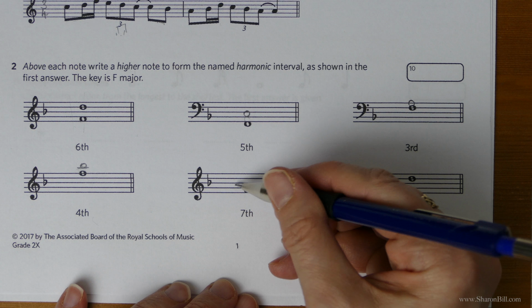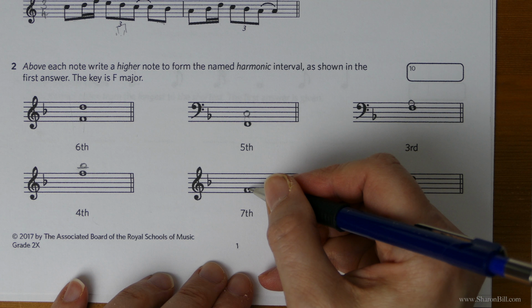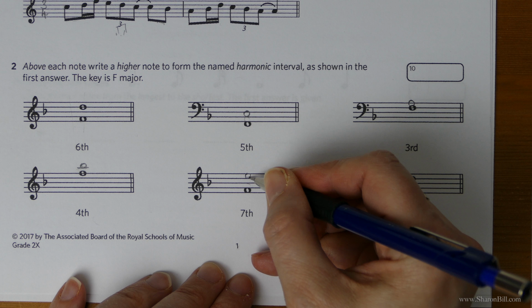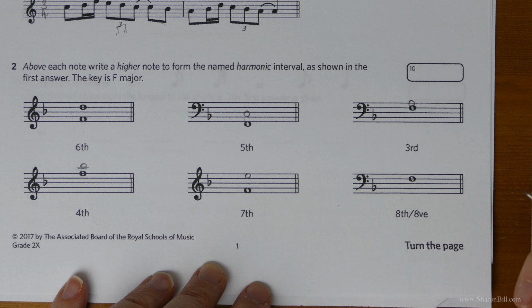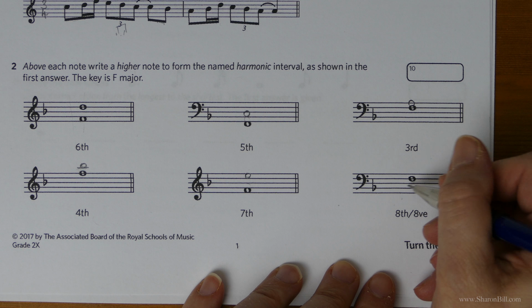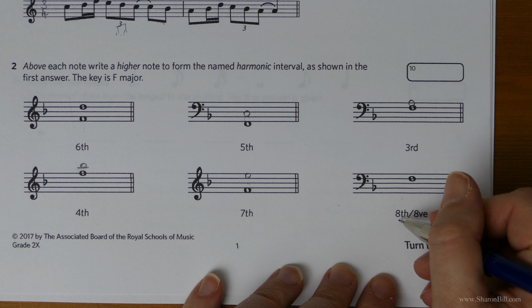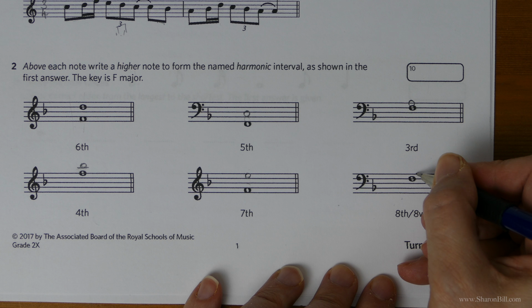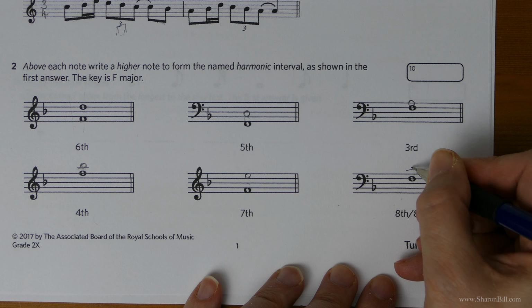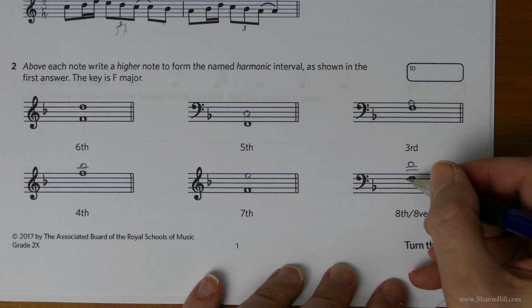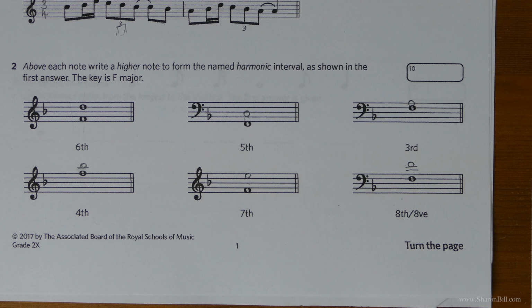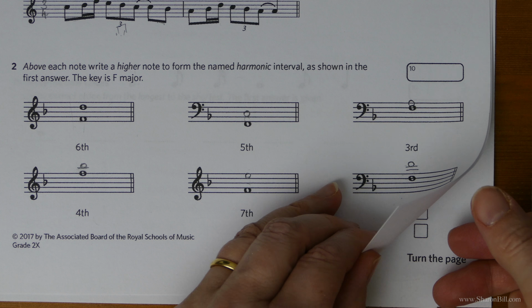Treble clef F, we're in a lower F now, so we shouldn't run out of space. 1, 2, 3, 4, 5, 6, 7, and we're just 1 off an octave, just 1 below top F. Now here we're quite high up in the bass clef and we're going to need to write an octave, so we're going to have some ledger lines. So we need F, G, A, B, C, D, E, F. So we're going to need those ledger lines. Let's double check that. 1, 2, 3, 4, 5, 6, 7, 8. And there we go. So that's that one complete.